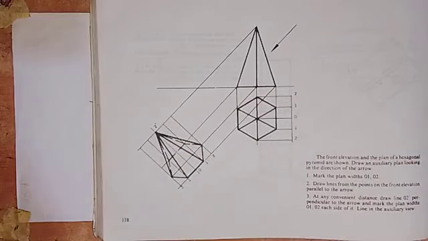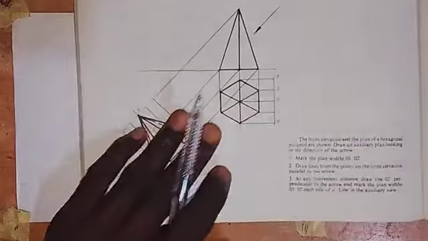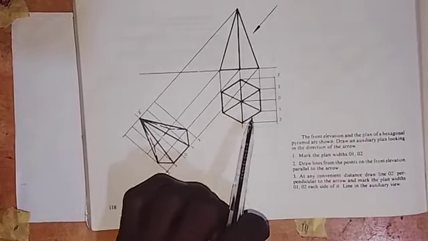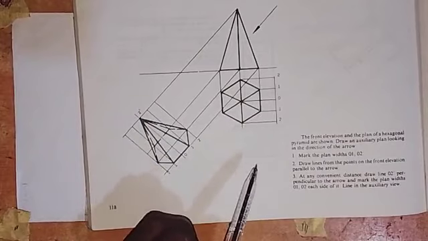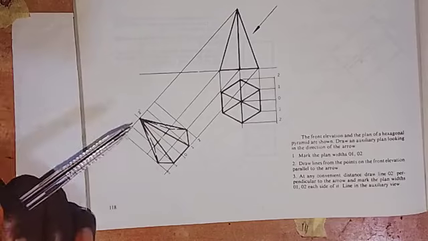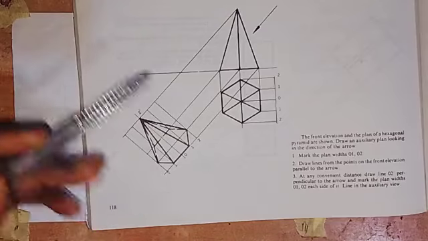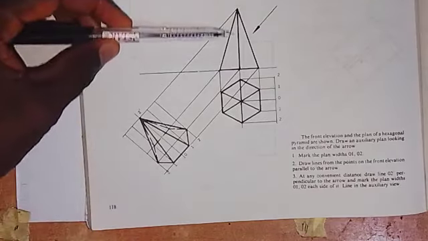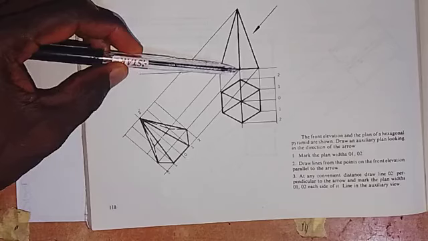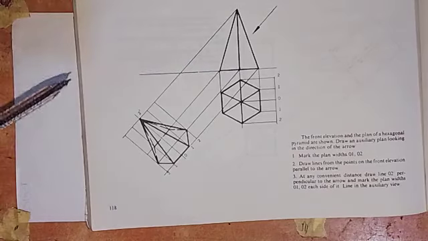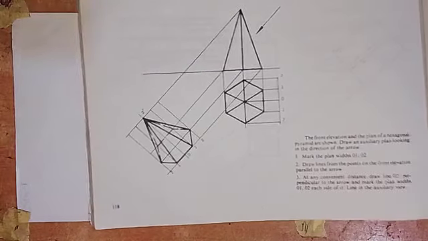You can see that the plan is a hexagon, and I'm going to make the side of this hexagon 30 millimeters. Then the height of the pyramid, the front elevation, that is the distance from here to here, I'll make 70 millimeters. So let's see how the construction can be done.